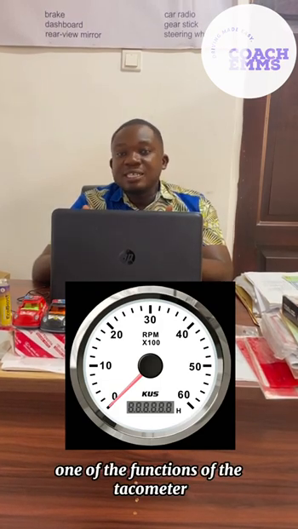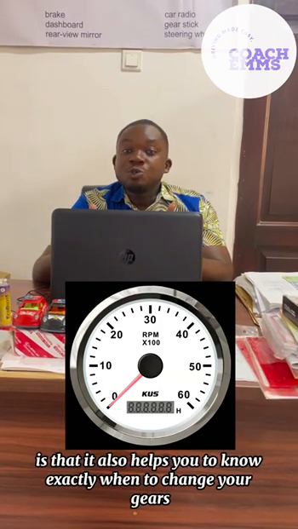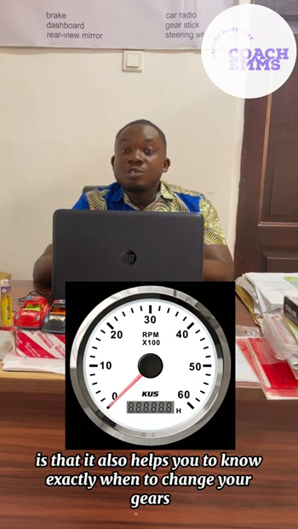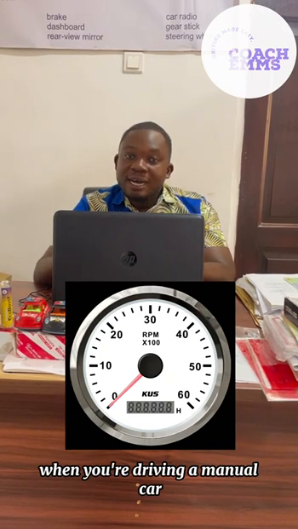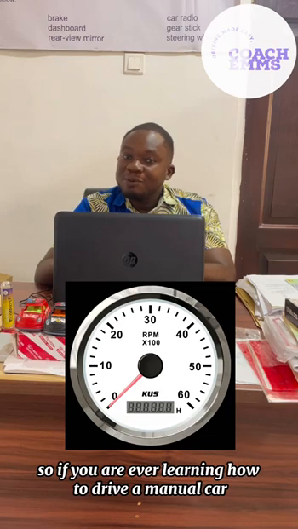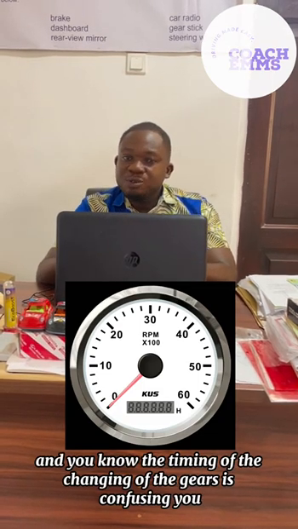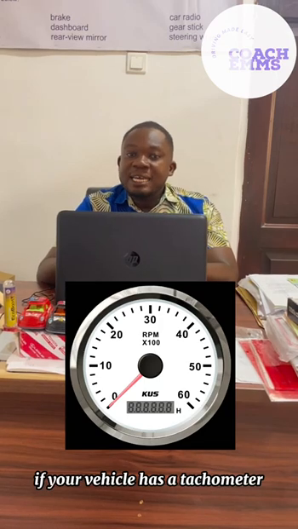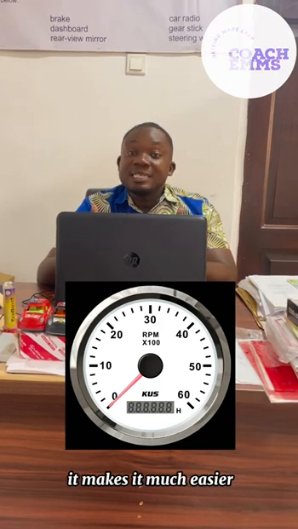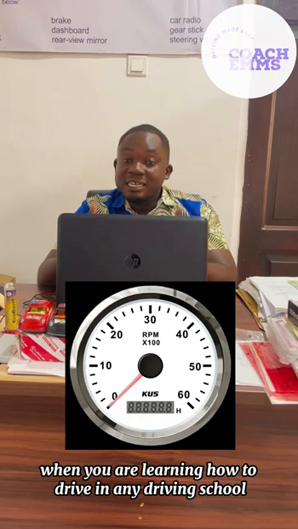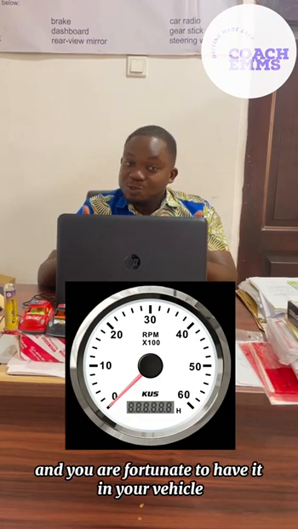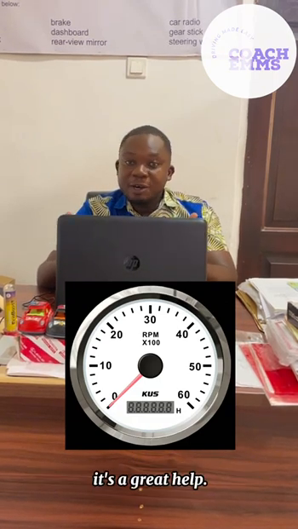One of the functions of the tachometer is that it also helps you to know exactly when to change your gears when you are driving a manual car. So if you are ever learning how to drive a manual car and the timing of the changing of the gears is confusing you, if your vehicle has a tachometer, it makes it much easier. When you are learning how to drive in any driving school and you are fortunate to have it in your vehicle, it's a great help.